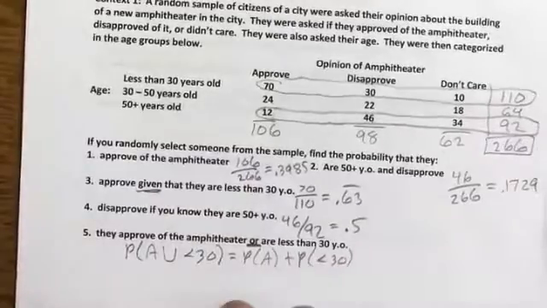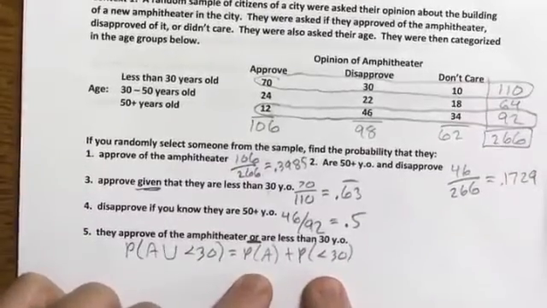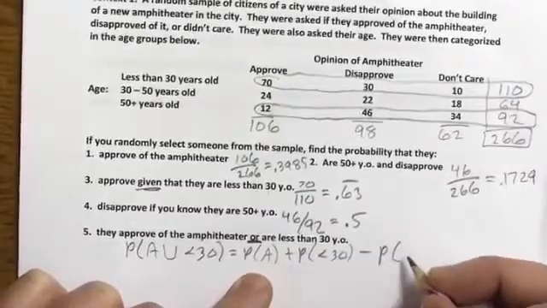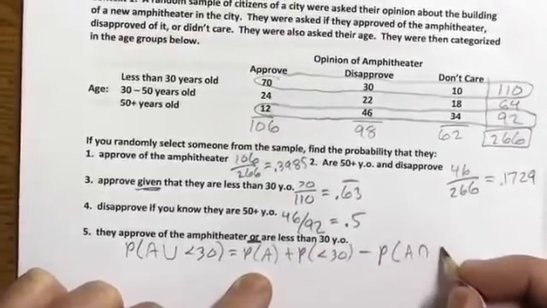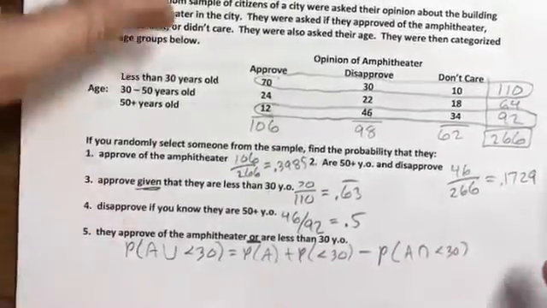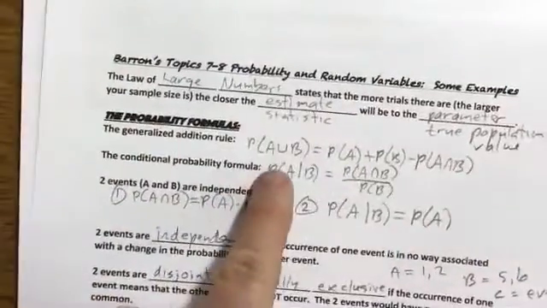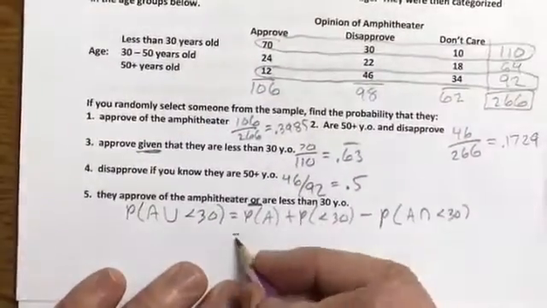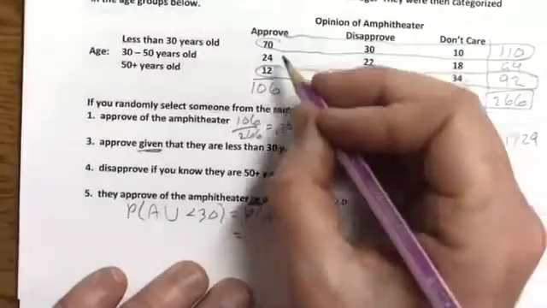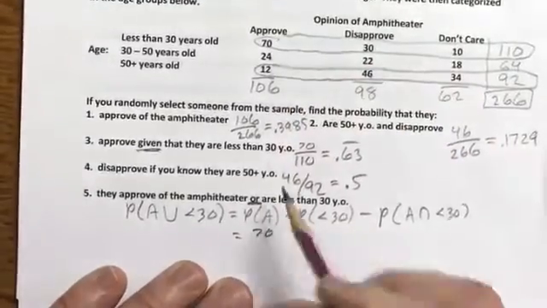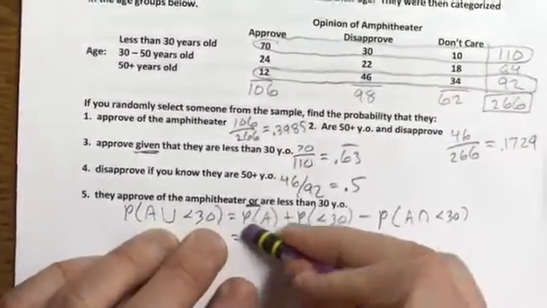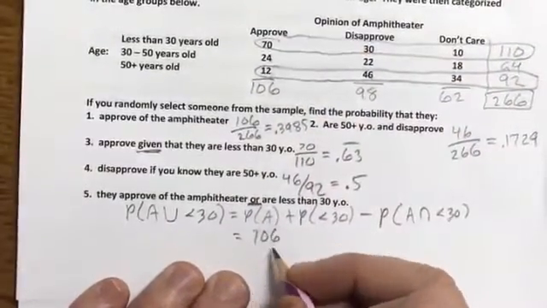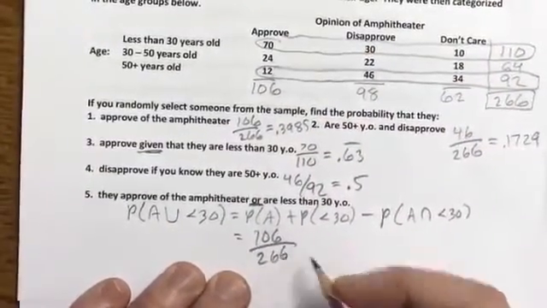But whenever you add probabilities, you have to subtract off the overlap, if there's any. Subtract off the probability of approve and they're less than 30. And that is our generalized addition rule right there. And so, what's the probability that they approve of the amphitheater? Well, that would not be 70. There's a total of 106 that approve. So that would be 106 out of 266.